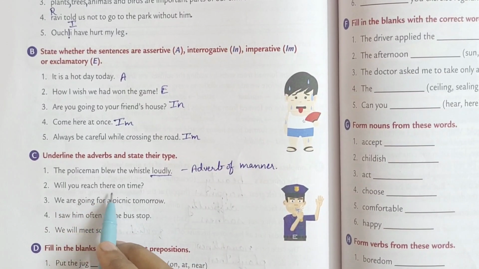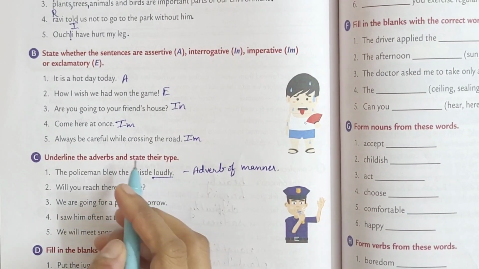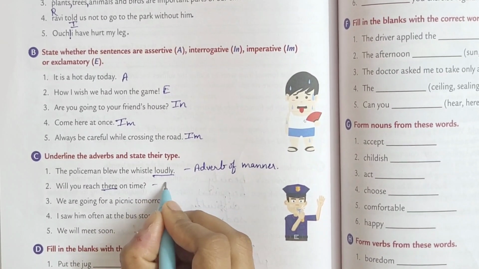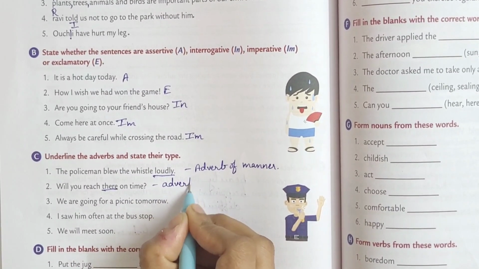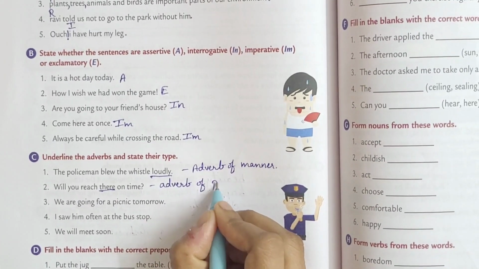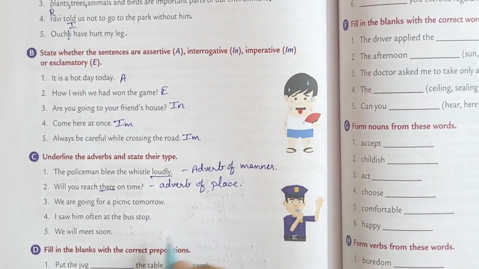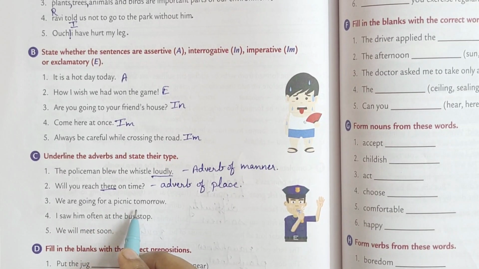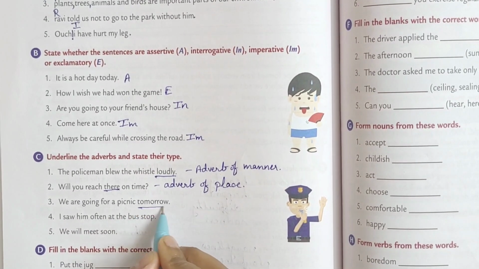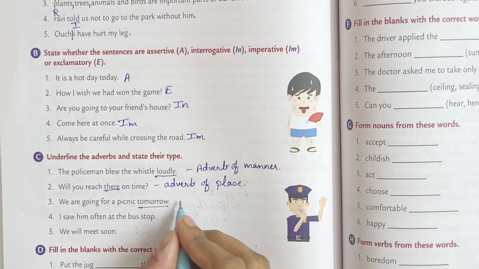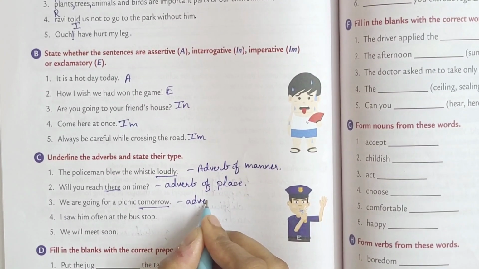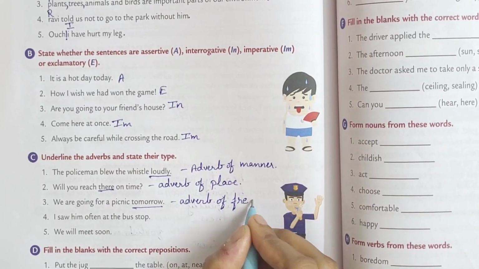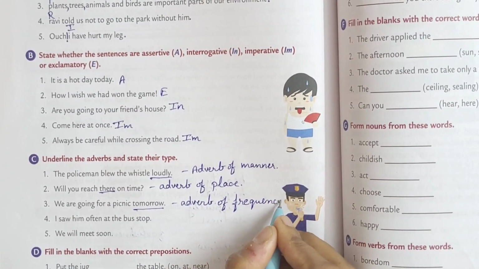Will you reach there on time? There. Adverb of place. We are going for a picnic tomorrow. Adverb of frequency.